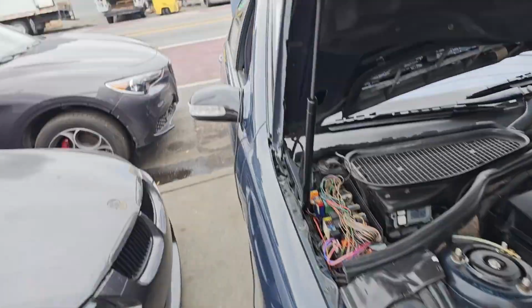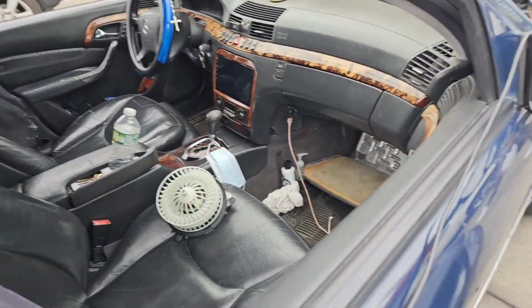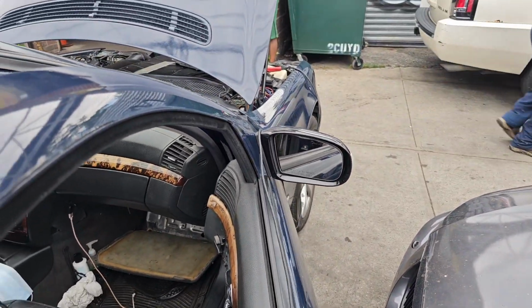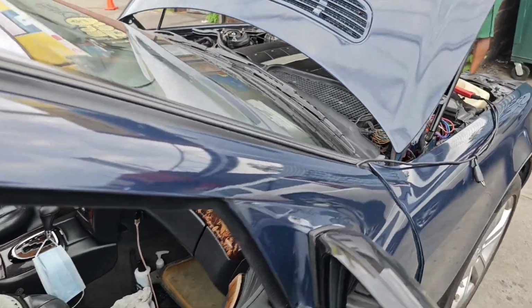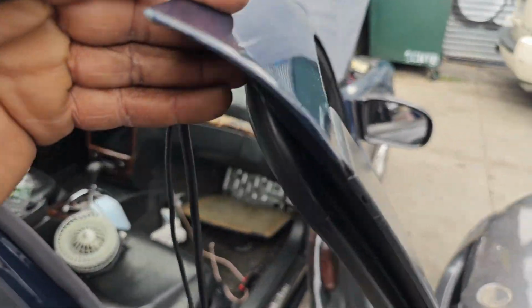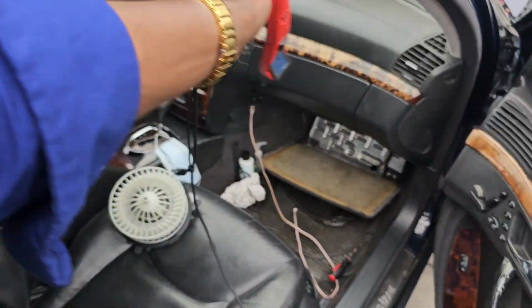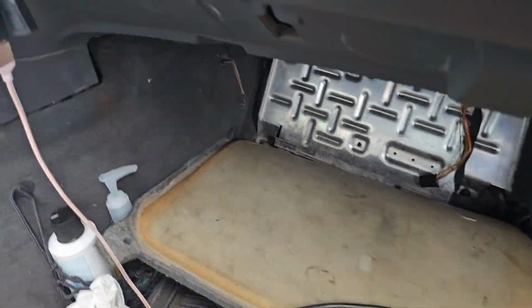This is a 1998 Mercedes-Benz S as in Sam, 500, S500, and we have a problem with what they call the blower motor. The blower motor is not working. This car has automatic air conditioning.